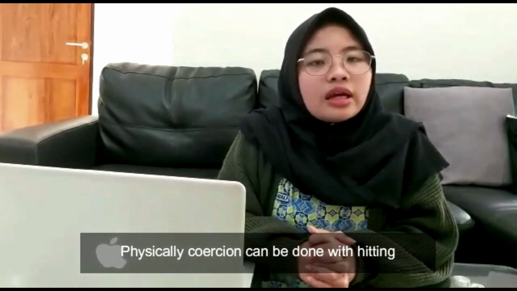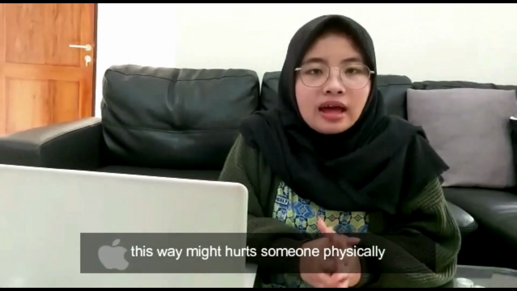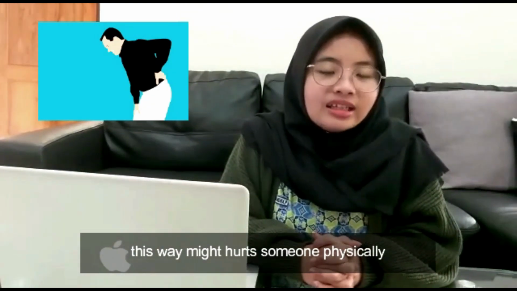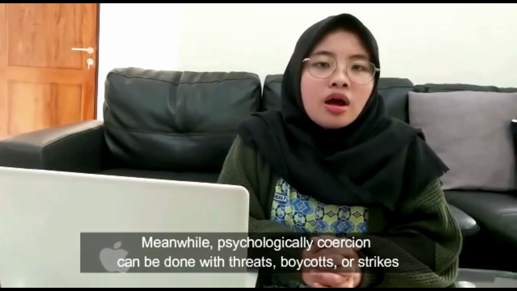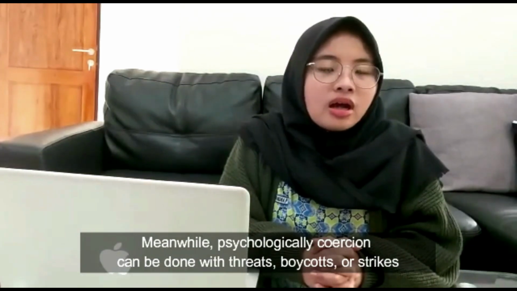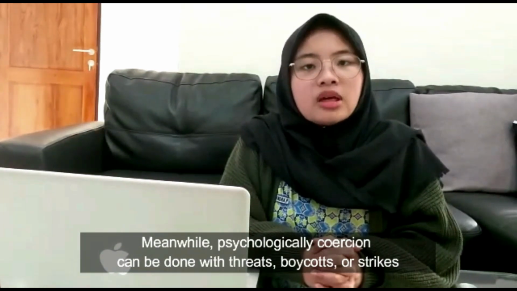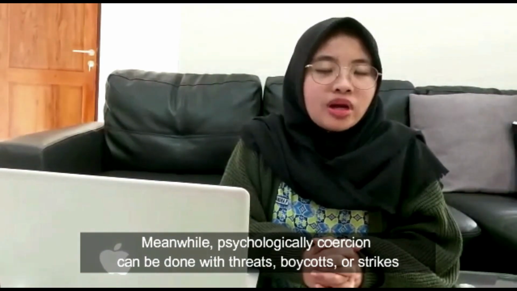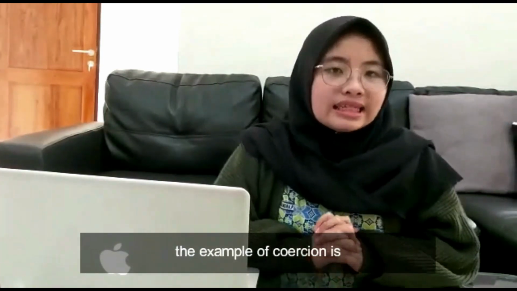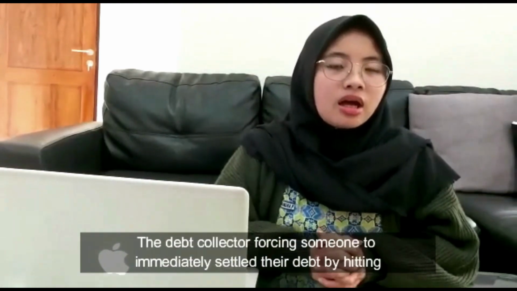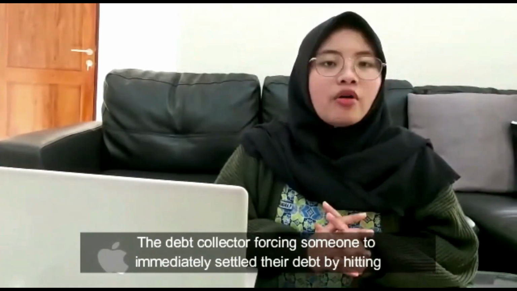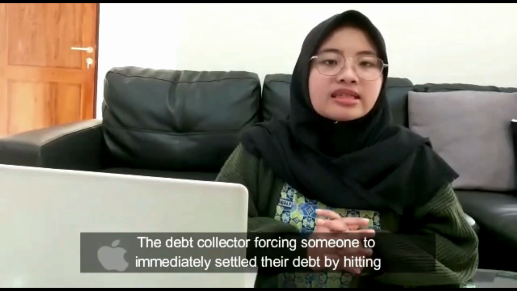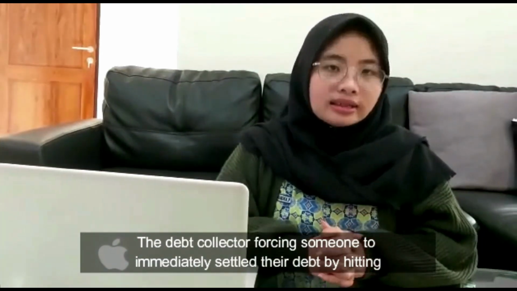Physically, coercion can be done with hitting, and this way might hurt someone physically. Meanwhile, psychologically, coercion can be done with threats, boycotts, or strikes. The example of coercion is a debt collector forcing someone to immediately settle their debt by hitting.